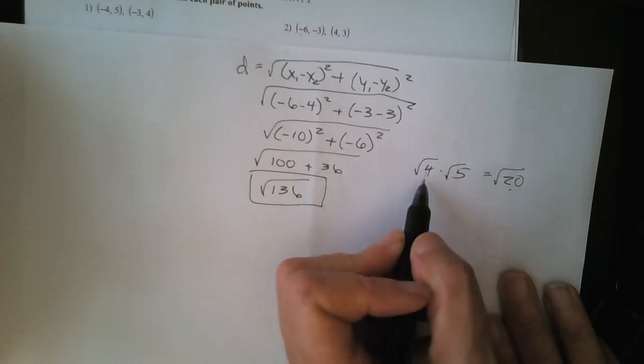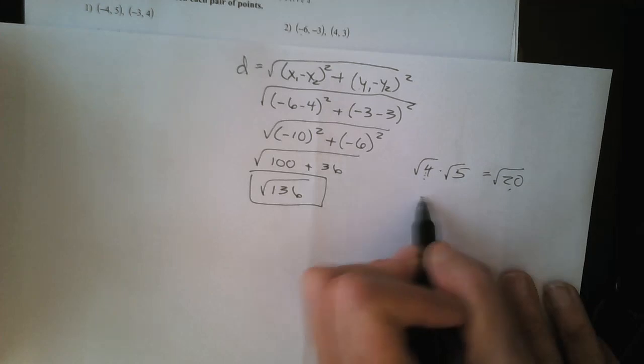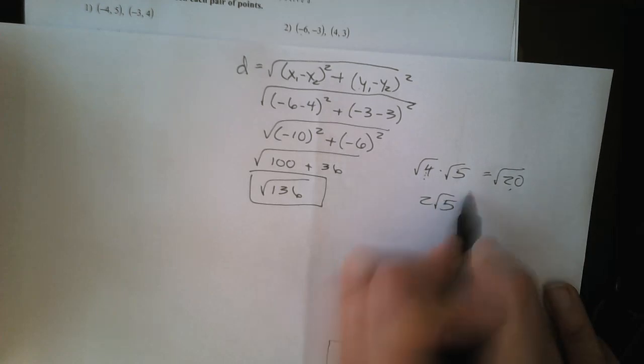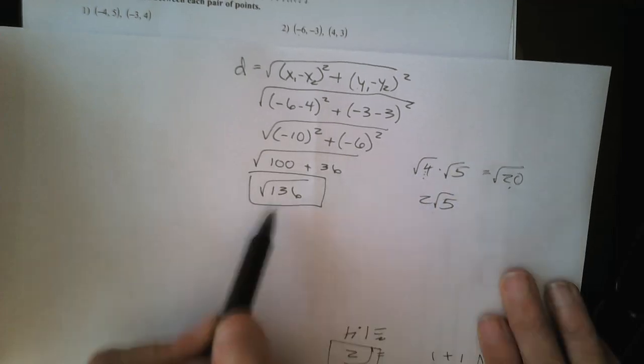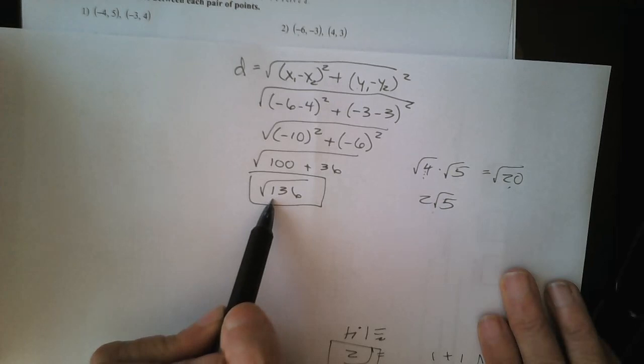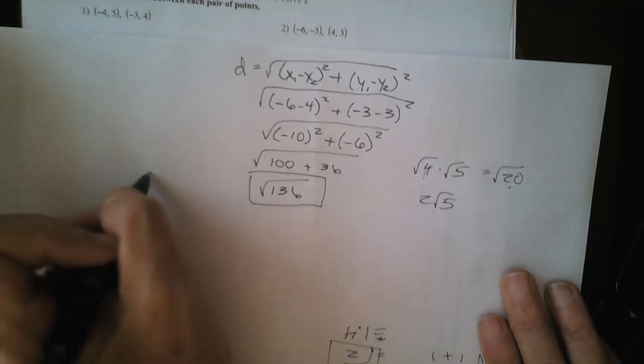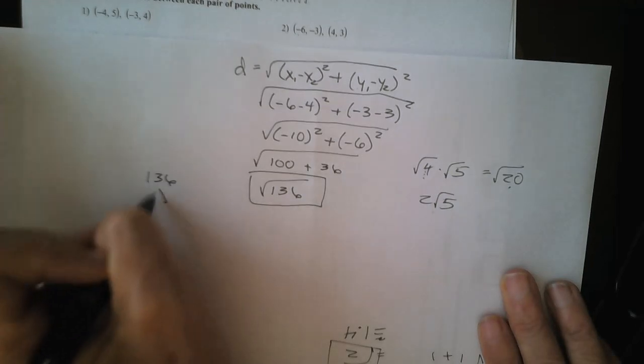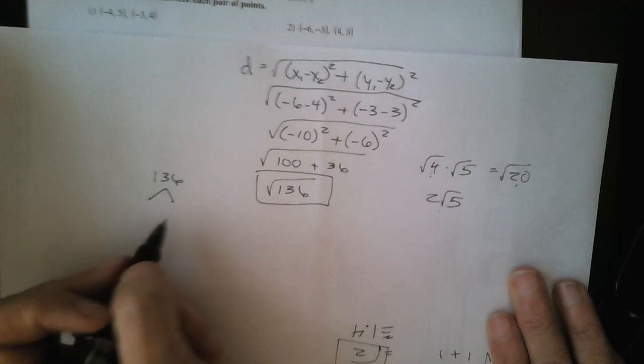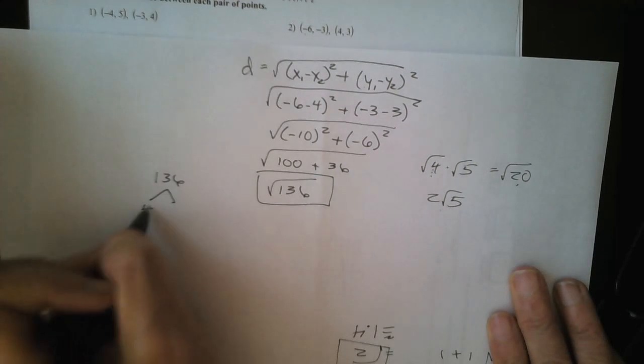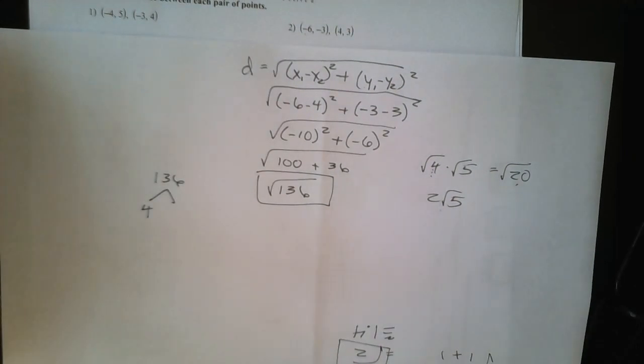So I'm going to do that same thing here with 136. So 136, let's see, I want to see if it's got any perfect squares in it. 4 times, I think 4 goes into it. Let's take the calculator, and that's 136 divided by 4 is 34, yes. Okay, so 4 times 34.